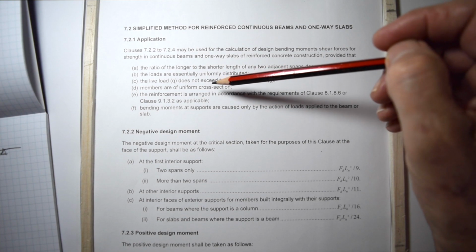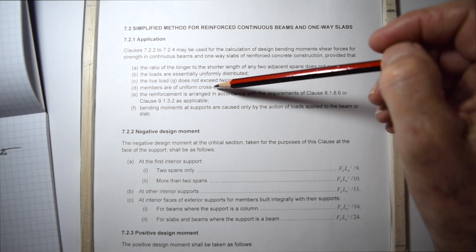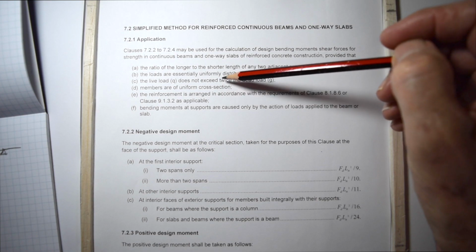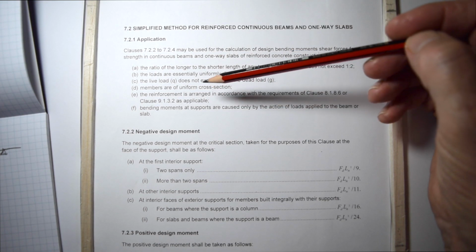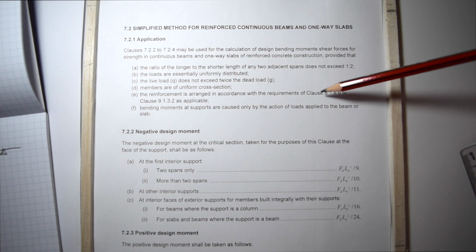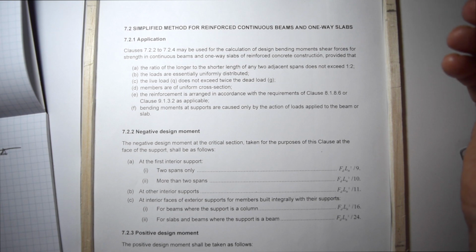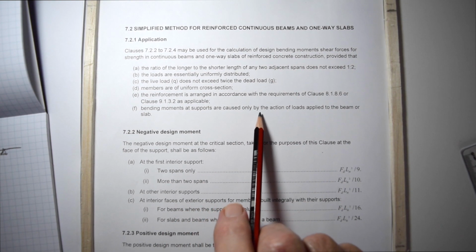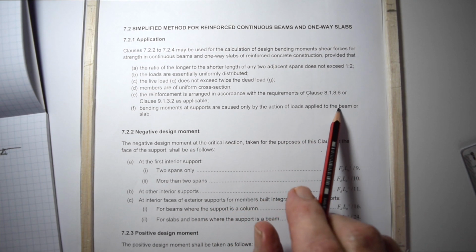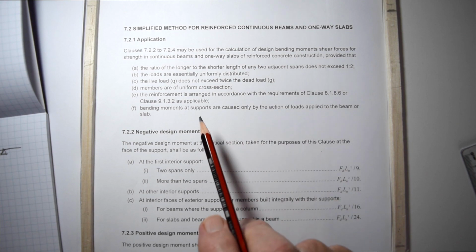And there are cases where beams, for instance, don't maintain a constant cross-section through the full span of the beam. E, the reinforcement is arranged in accordance with the requirements of the code as applicable, as far as maximum spacing, minimum spacings, all that sort of thing. And F, the bending moments at supports are caused only by the actions of the loads applied to the beam or slab.